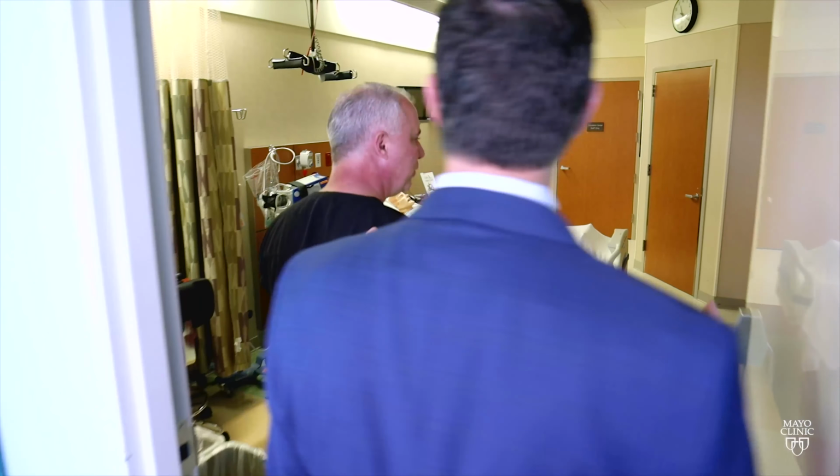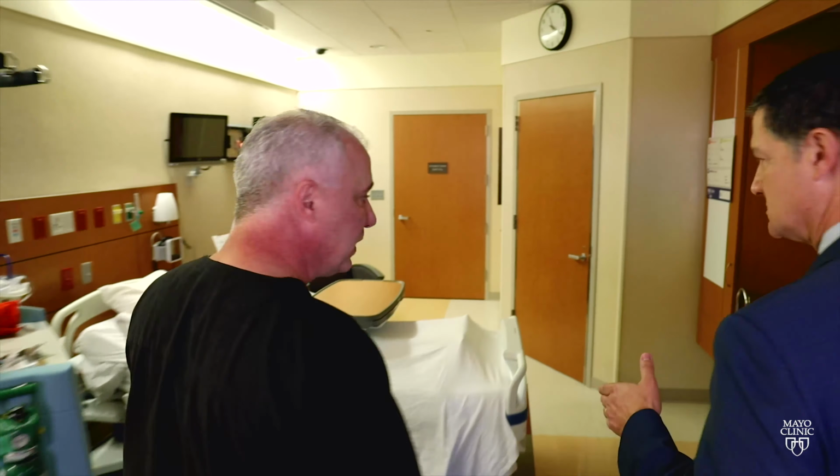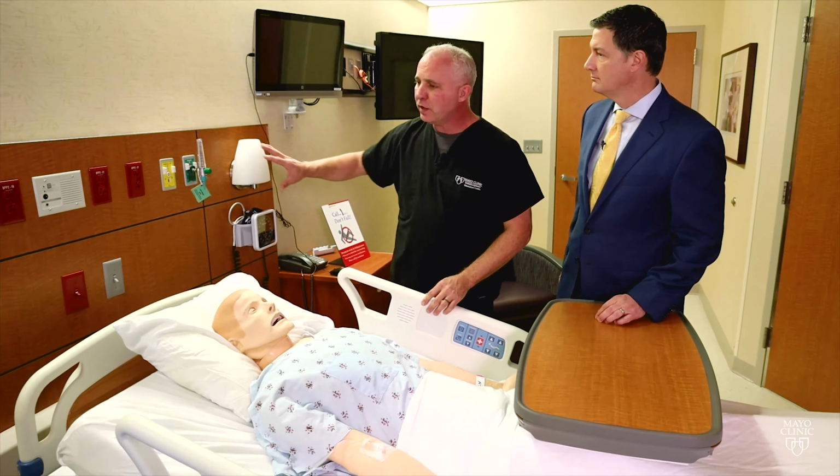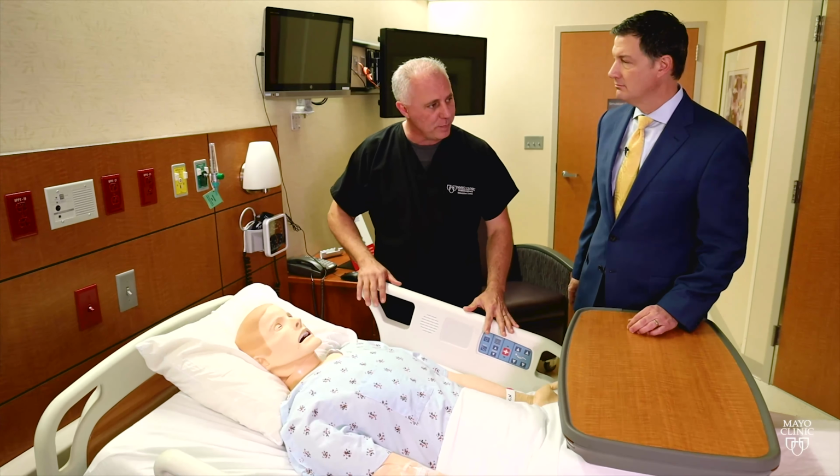So it says patient room 1. Conrad, tell me about this. So this is one of our standard patient rooms, and this is an exact copy of what one of the hospital rooms looks like across the street. So when people come in to train, they train on the exact head wall, the exact bed. The countertops are the same. All this is important because they train in the situation of exactly how they would across the street.